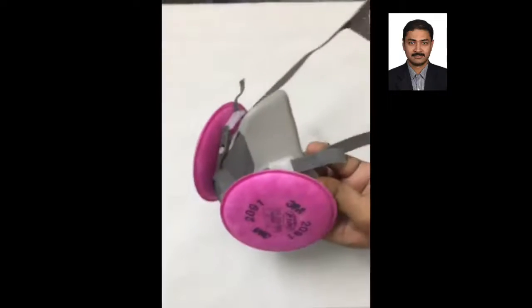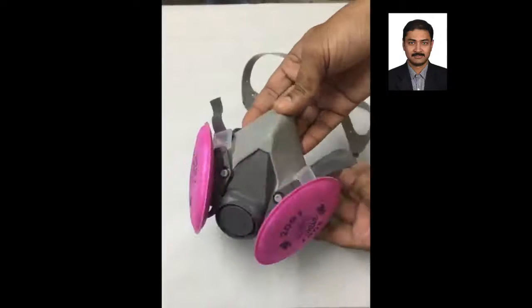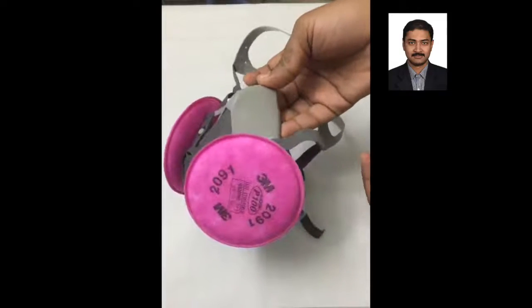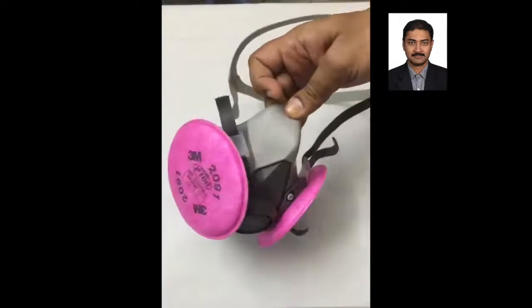So the next category is the big boss. These are the FFP3 N99 masks, N99 P100.